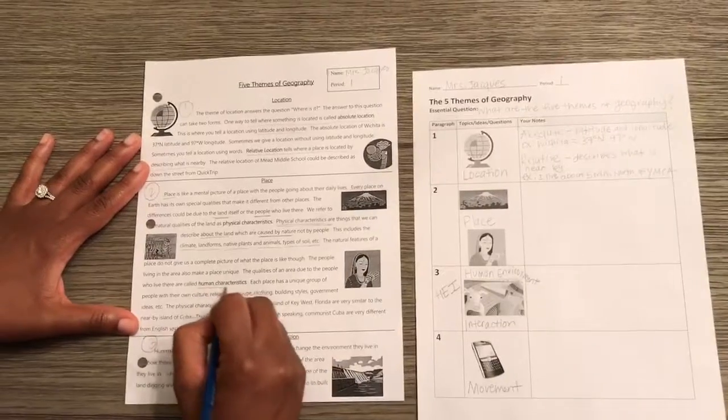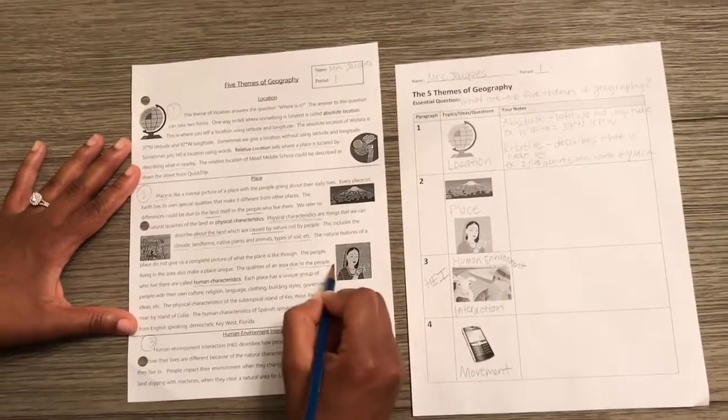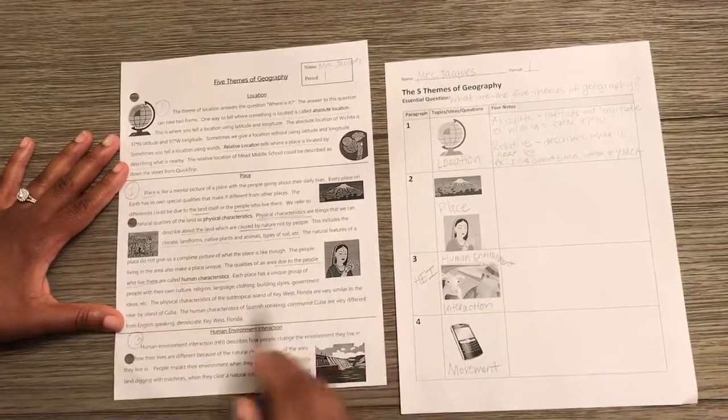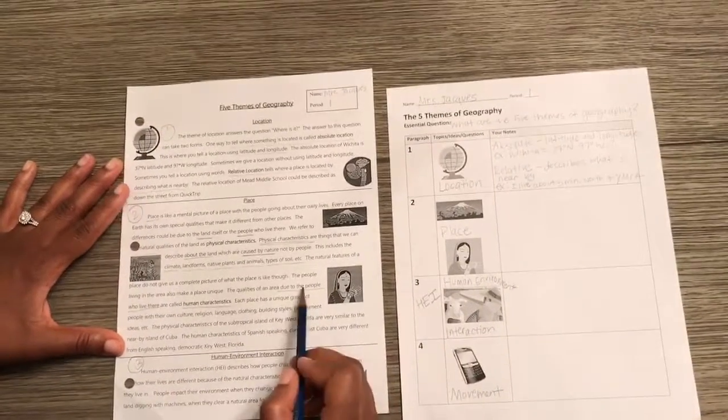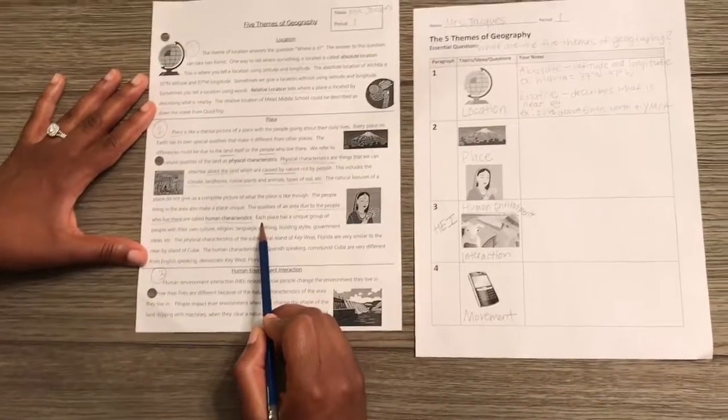So, human characteristics due to the people who live there. Okay, are called human characteristics. Okay, I'm going to essentially underline most of that sentence. Okay, I'm going to keep reading.